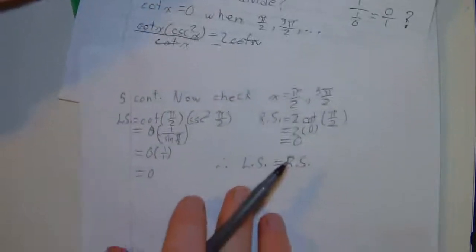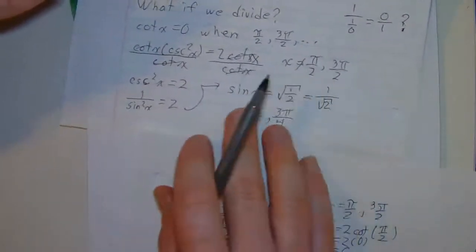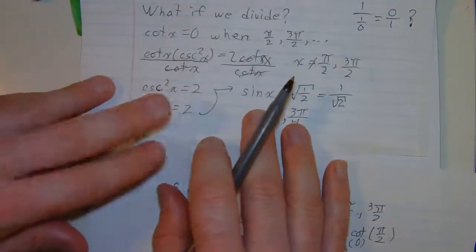Yes, Caitlin, I'll try and move it up a little bit here. So I'm going to talk about this part, and then I'll move the other part up.